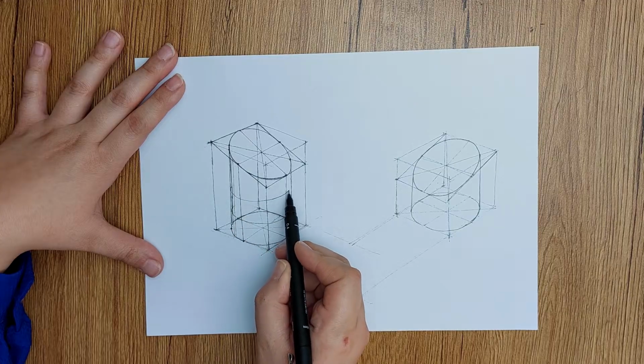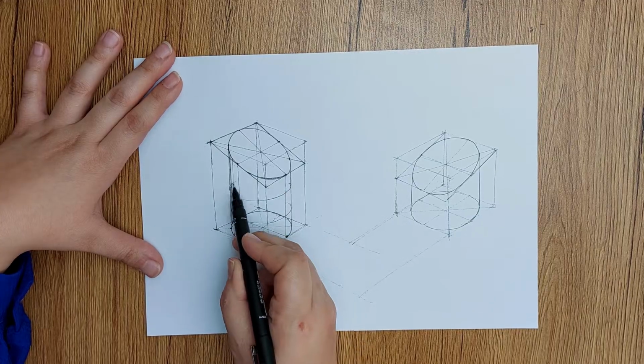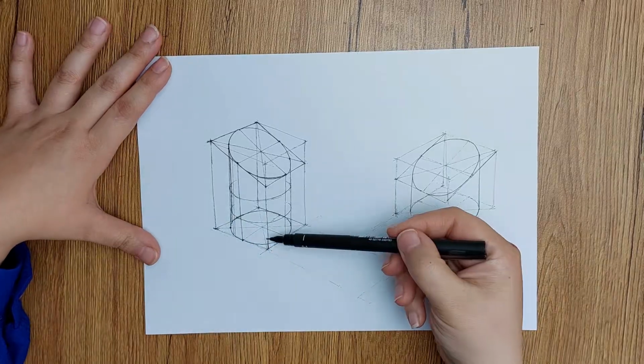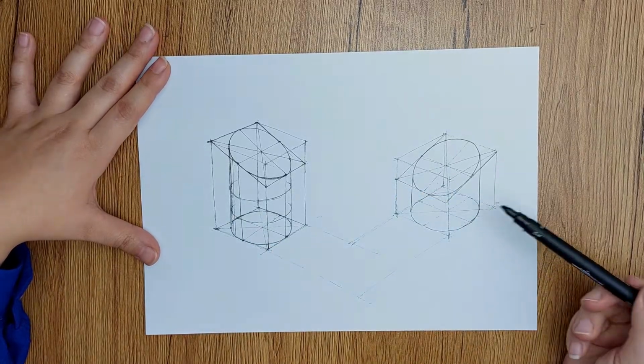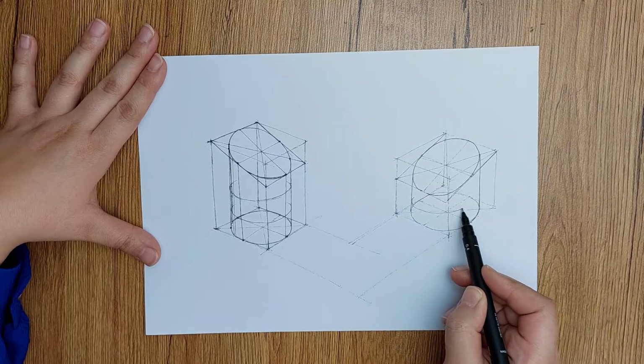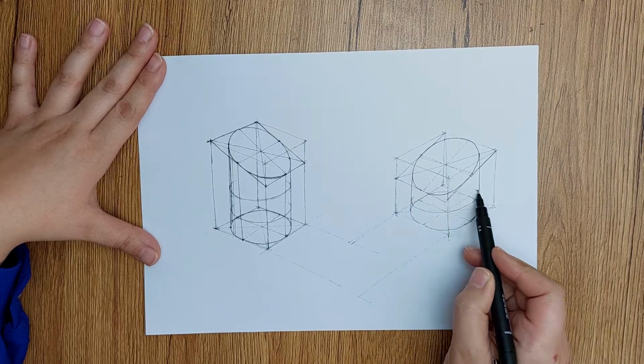So if I have three levels here, this would have two levels.